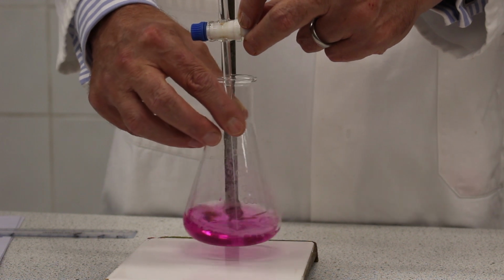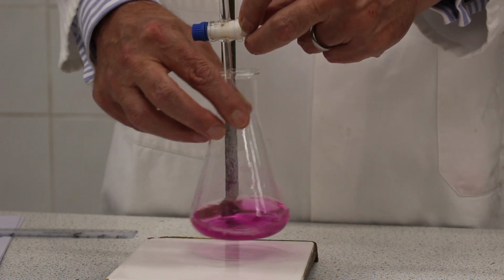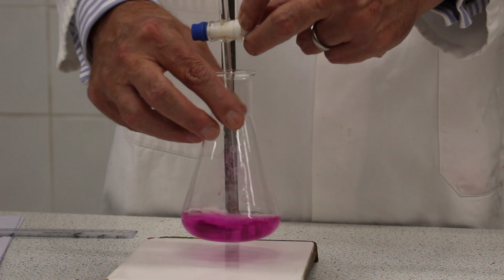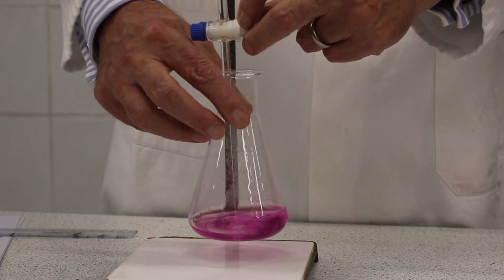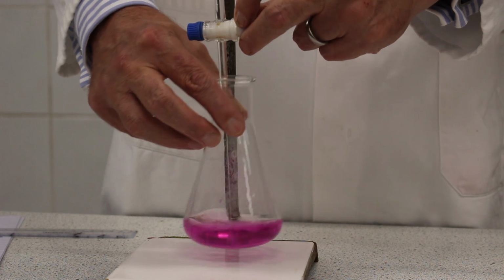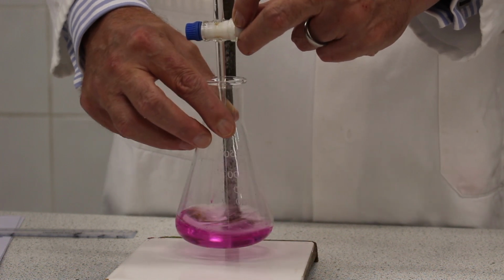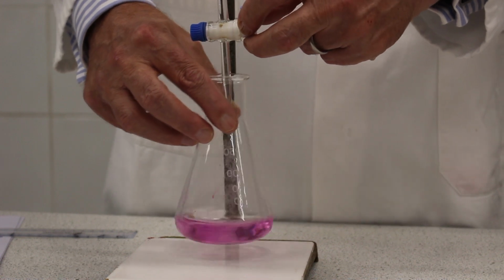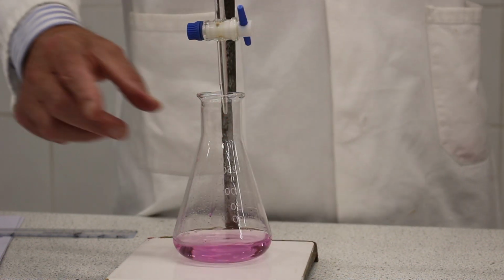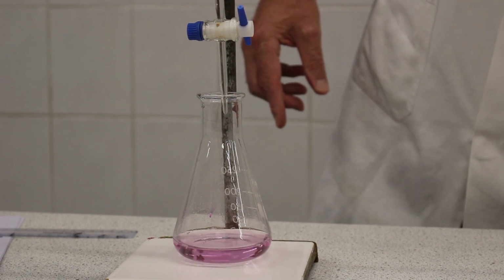Now Mr. Firth is carefully adding the acid, and he's going to add the acid until the indicator changes colour. As he carries out the experiment, you can see that the indicator is starting to lose its pink colour, and this is indicating they're getting close to what we call the end point, the point of neutralisation.